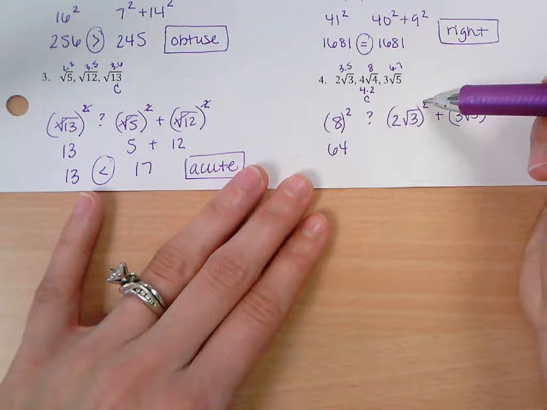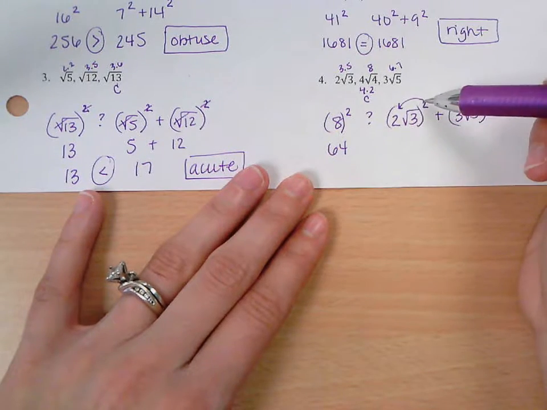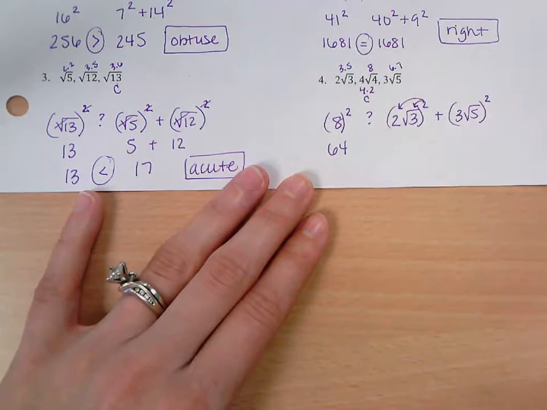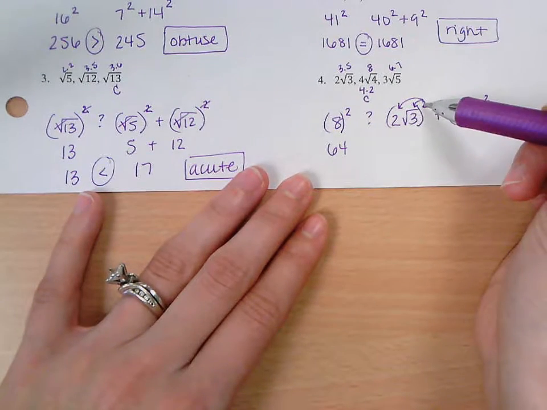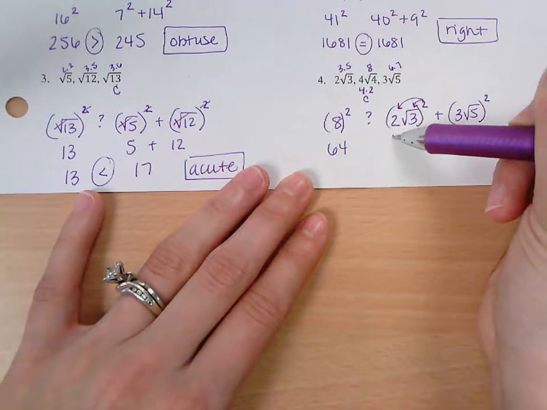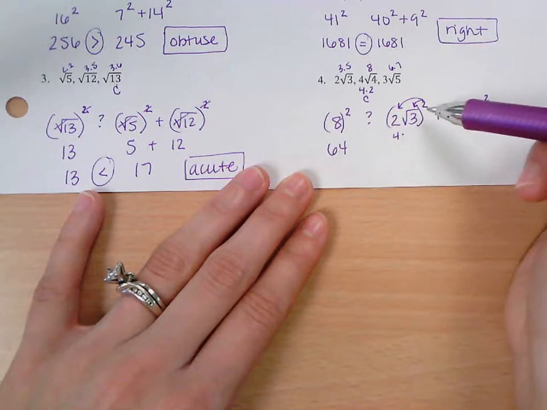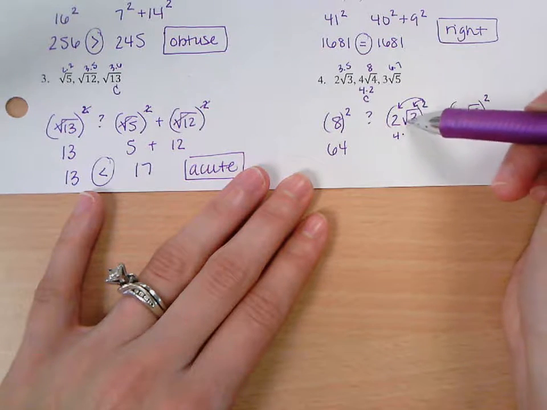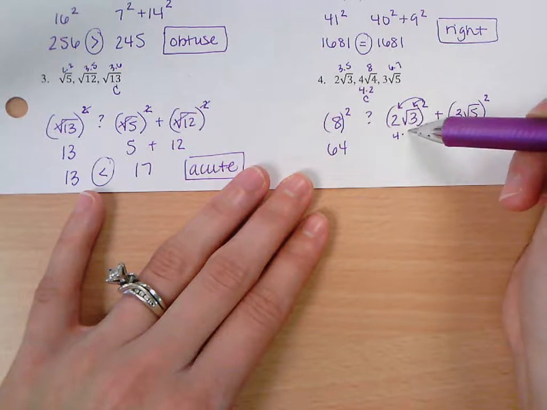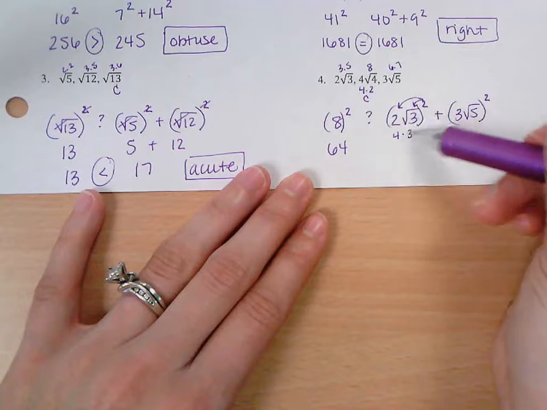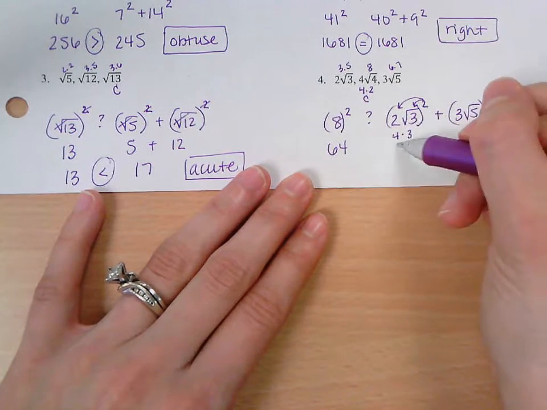This means the square is going to the 2 and to the square root of 3. So I have 2 squared, which is 4, times... when I square the square root of 3, those cancel to just give me 3. So this whole thing is 4 times 3, which is 12.